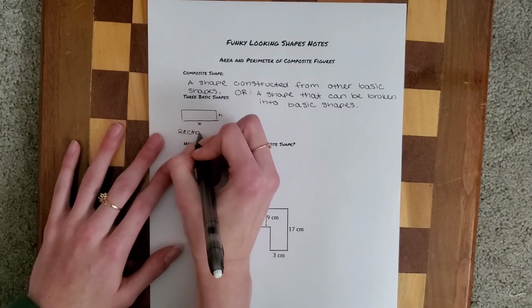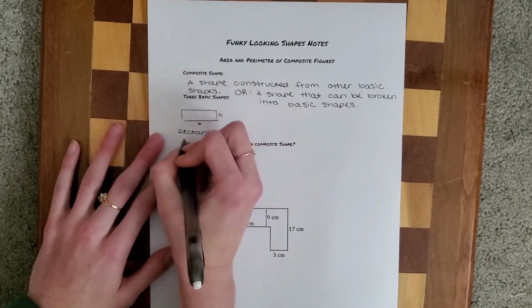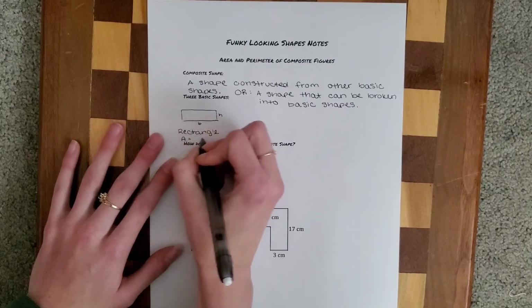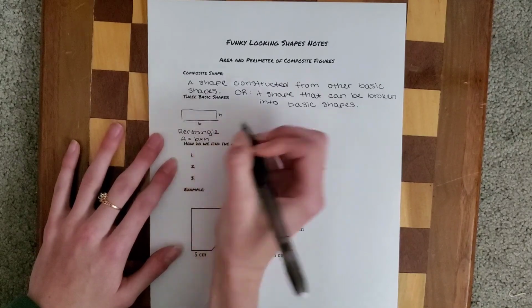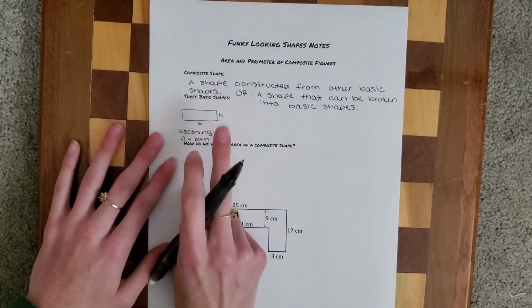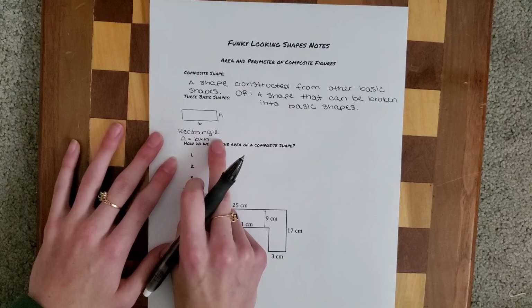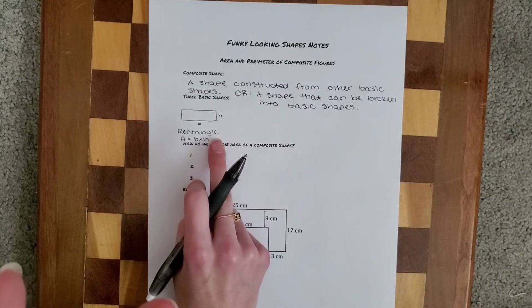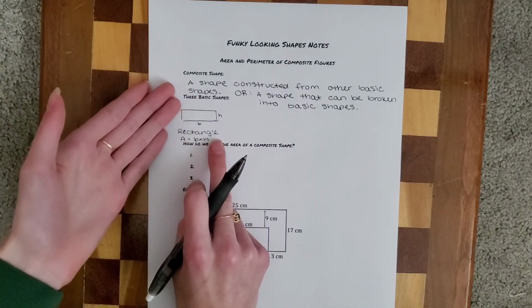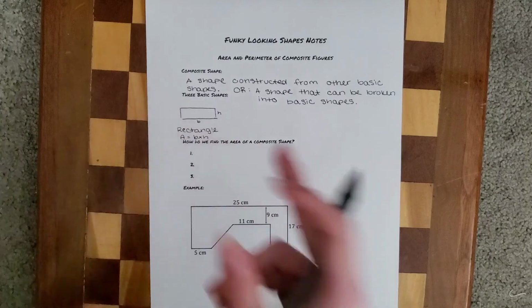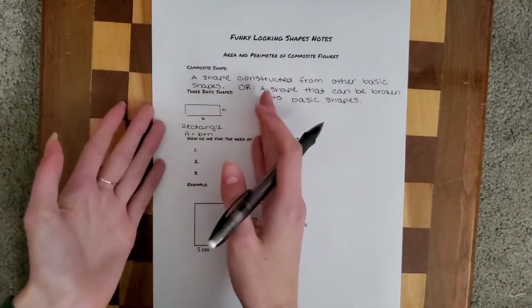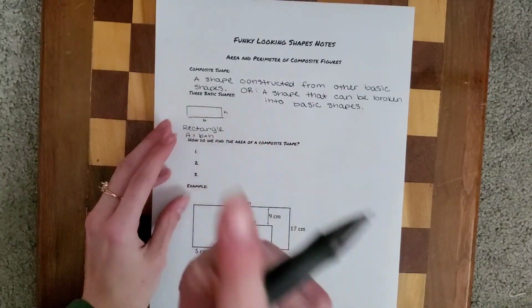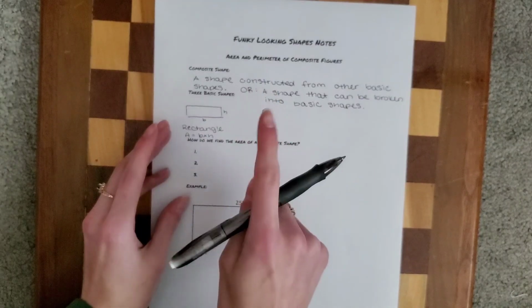The formula for a rectangle is area equals base times height. The big thing to remember about rectangles is that the rectangle category also includes squares. If we see a square in a composite figure, it would be considered a rectangle, because all squares are rectangles, but not all rectangles are squares.